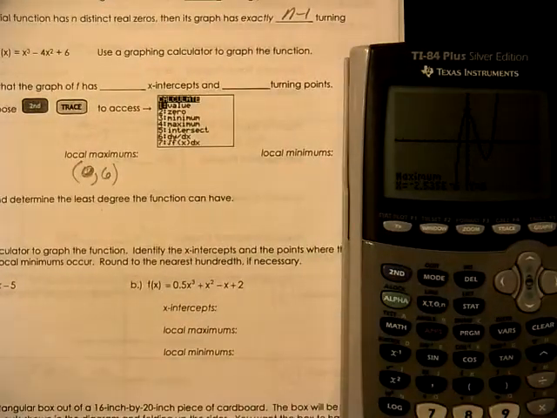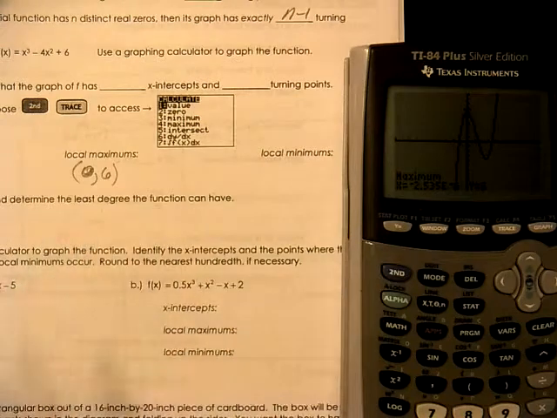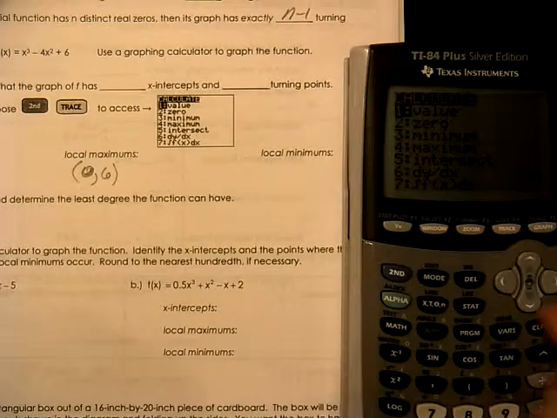We're looking for the local minimum. So where on the graph would a local minimum be? We can tell the graph goes down forever, so there's no real minimum, but a local minimum would be the low point where it goes down and then curves back up. That's our local minimum. So we're going to go to second calc.